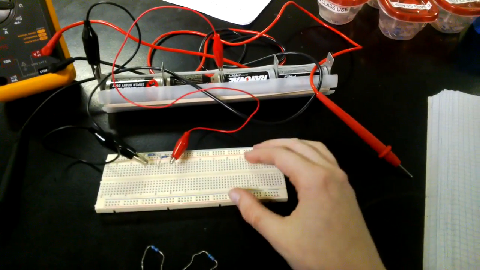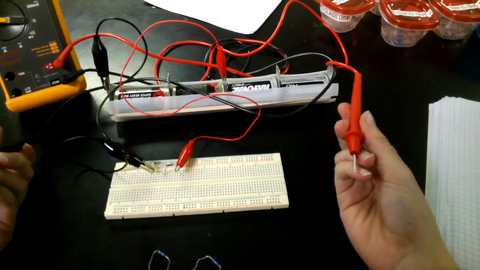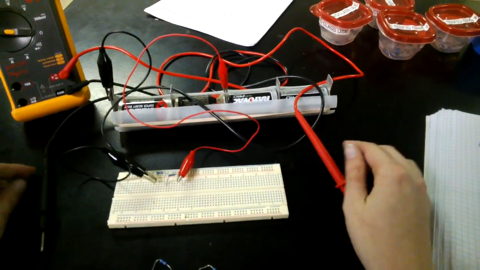Then measure the actual values and compare your predicted values. Now check with your teacher again. In the next video, we'll be doing Part B of Lab D6.